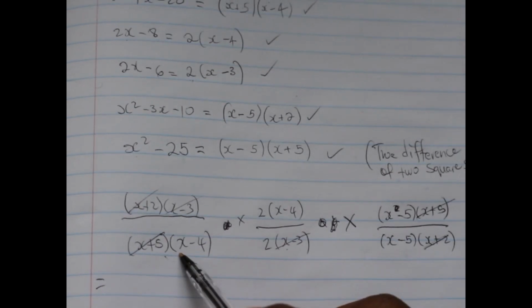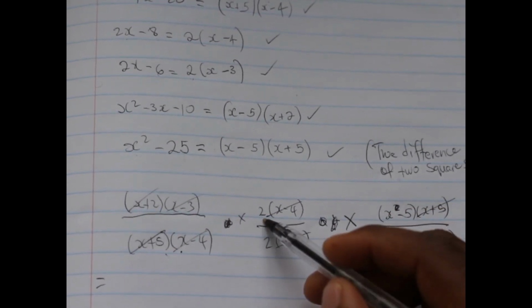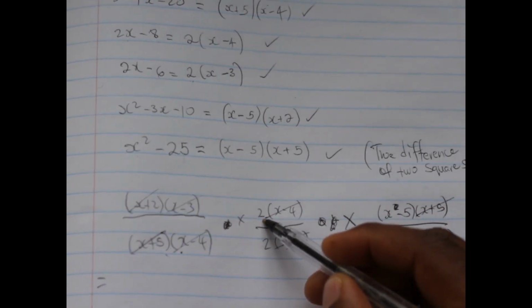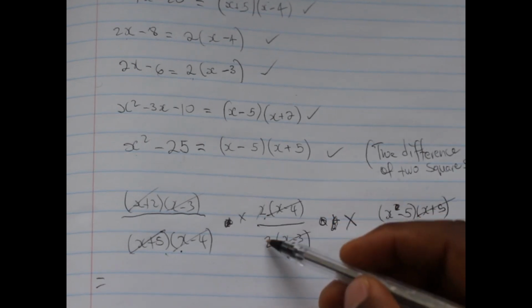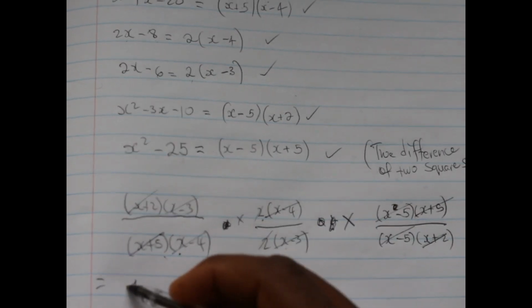x minus 4 in the denominator. Let's look for another x minus 4 in the numerator. There's x minus 4, they cancel. 2 in the numerator; let's look for another 2 in the denominator. There. And then x minus 5 in the numerator; let's look for another x minus 5 in the denominator. So everything is cancelling, and our answer is going to be 1.